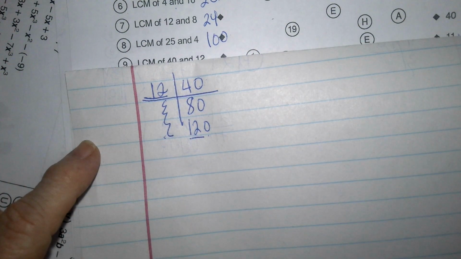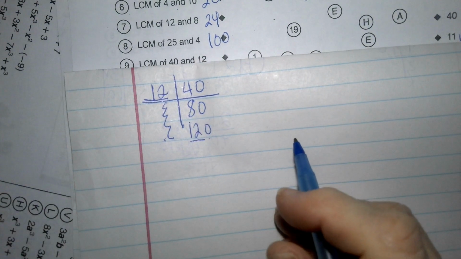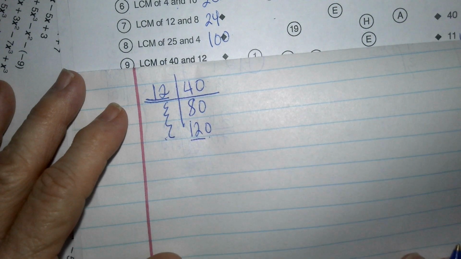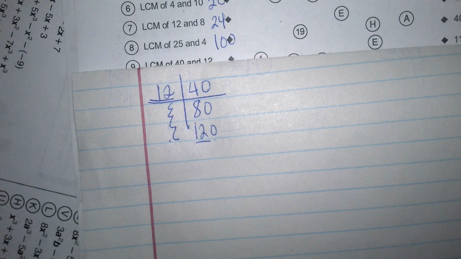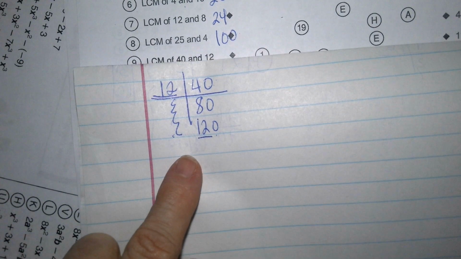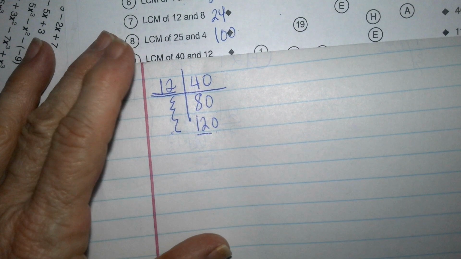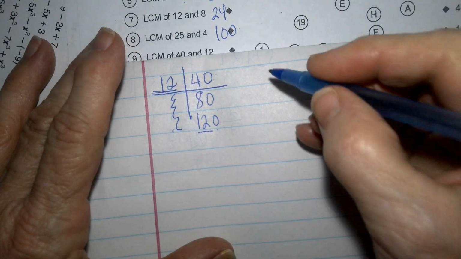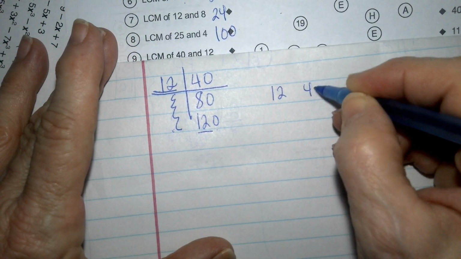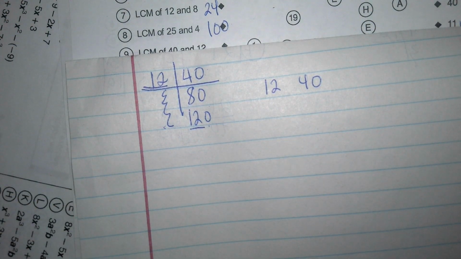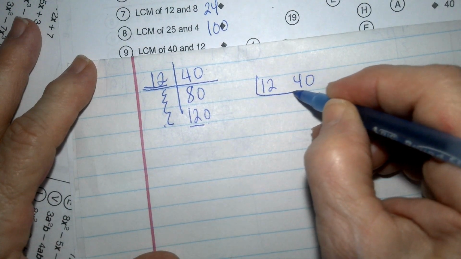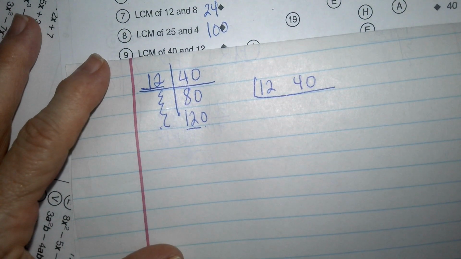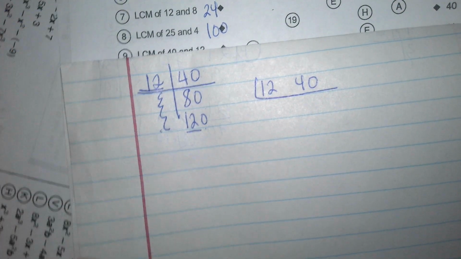Okay. Girls and boys, I need you to focus. 10 times. It goes 10 times. So it goes into that. Which, okay, listen carefully. This brings up another way that's very important that you can find the least common multiple. And it's the upside down division again. Go ahead and put 12 and 40. And then we're going to start. Tell me a number that goes into 12 and 40.